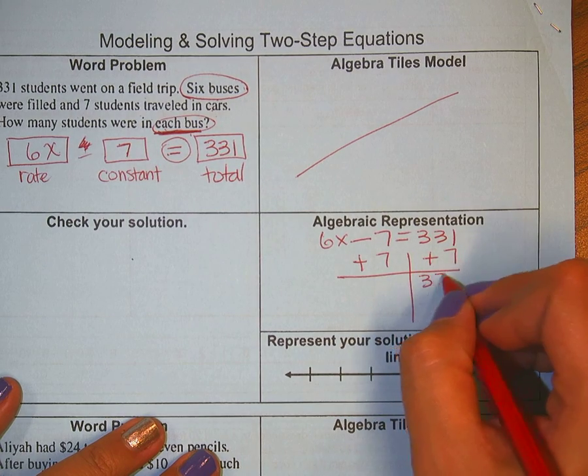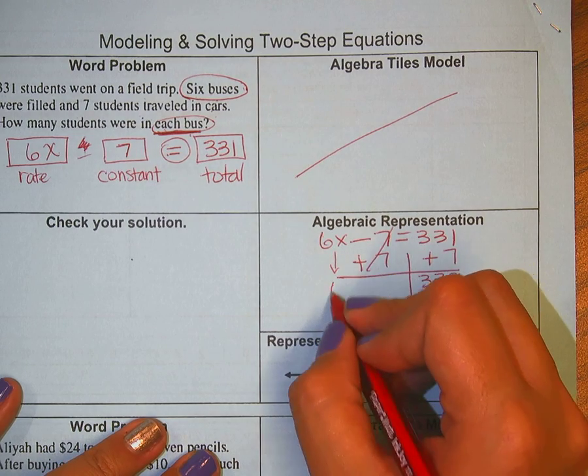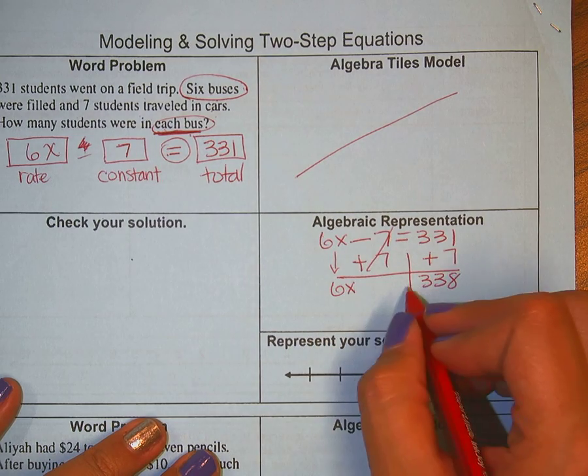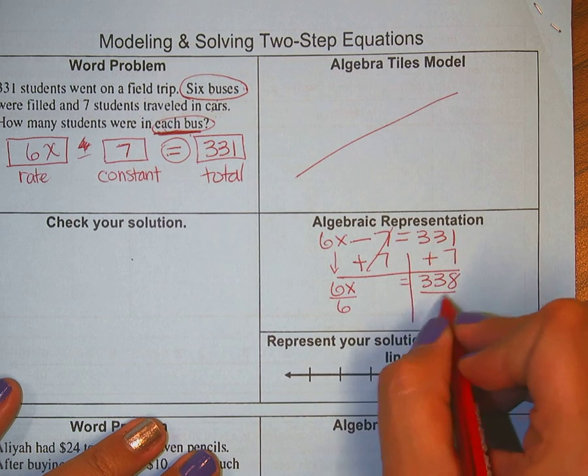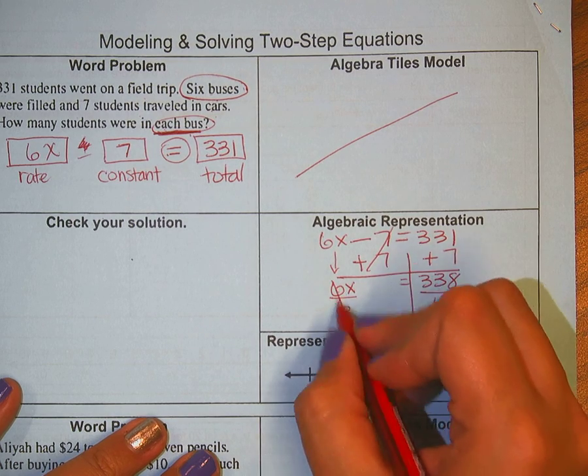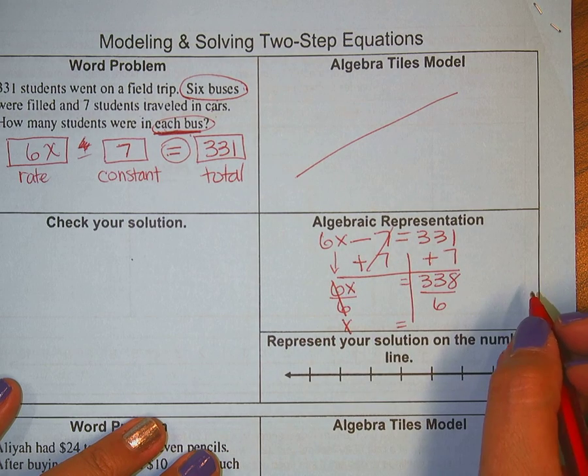That's 338. These cancel, that's the whole point. And I bring down my 6x. Now I have 6x equals 338. Dividing by 6 on both sides is the only thing that gets rid of that 6. And then over here I'm going to divide.